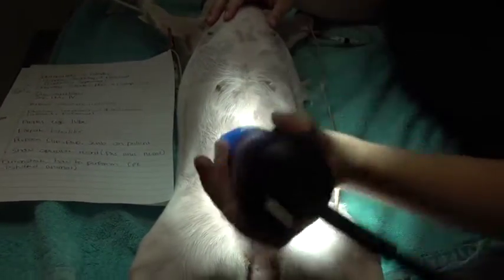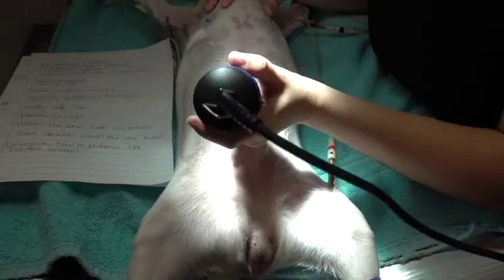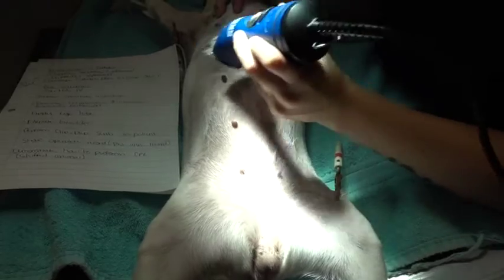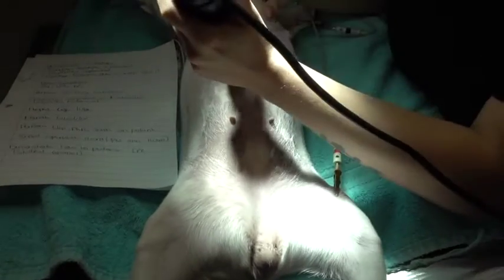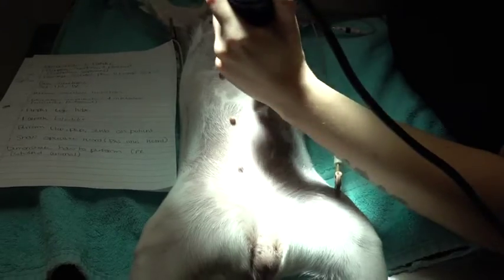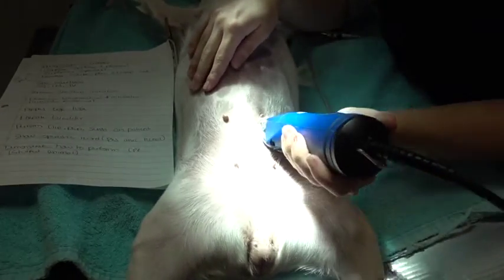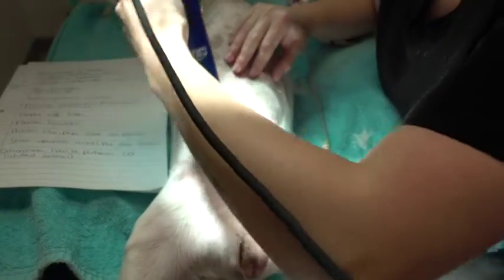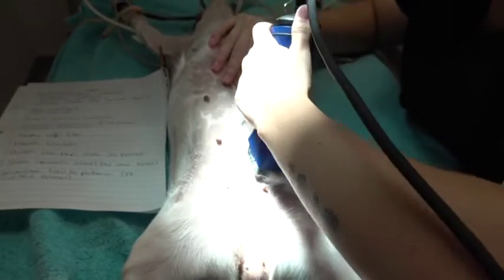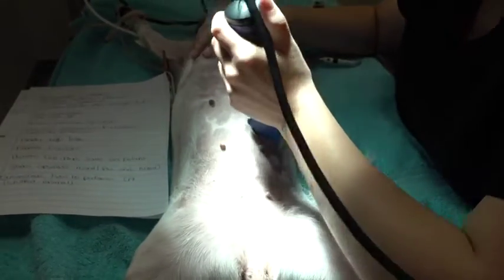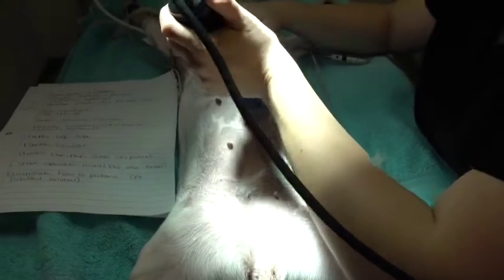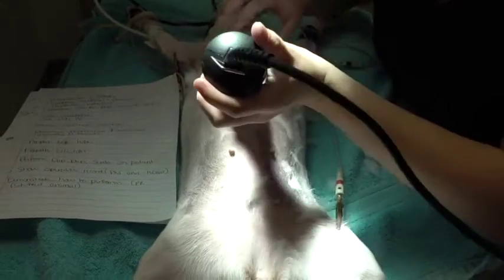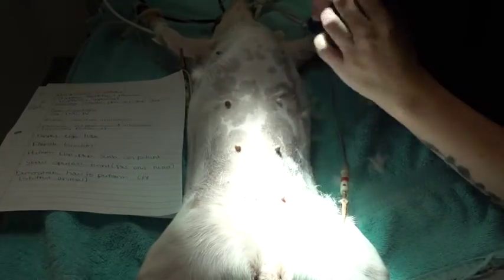Keep the blade flat. Maybe what we do is just show.